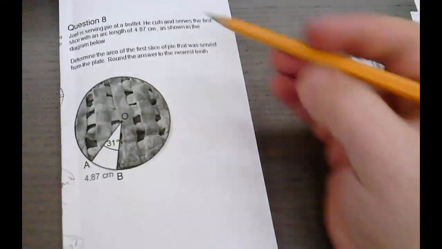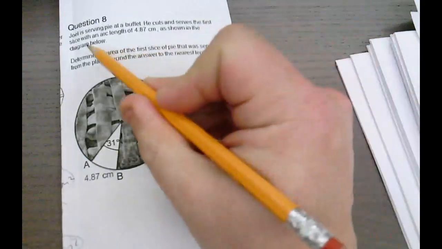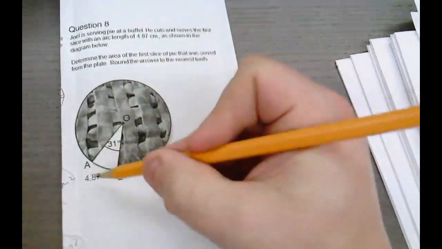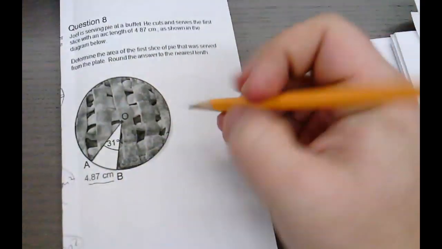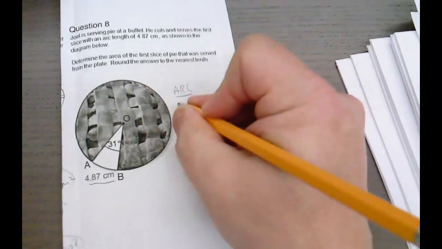So, question 8. Joel is serving a pie at a buffet. He cuts and serves the first slice with an arc length of 4.87 centimeters. Oh, I like these ones. All right. So we got an arc length, which is part of the whole.